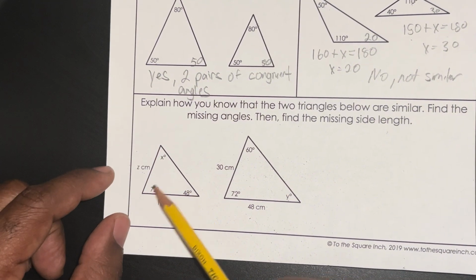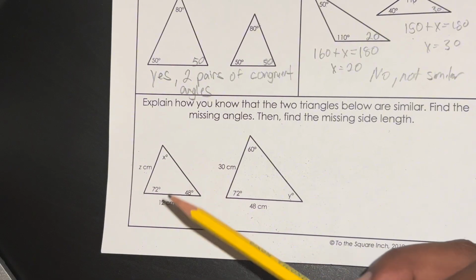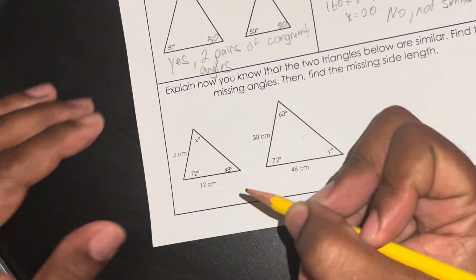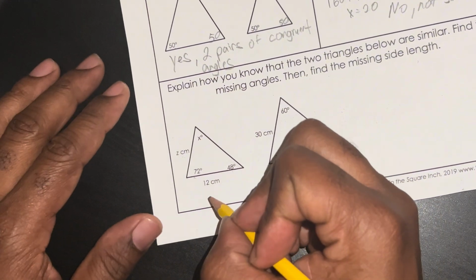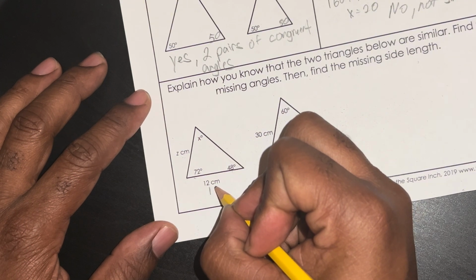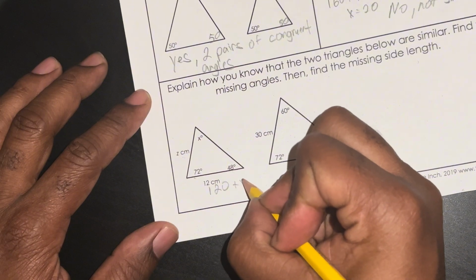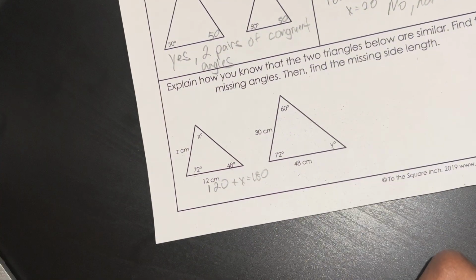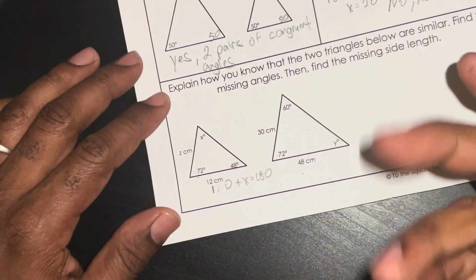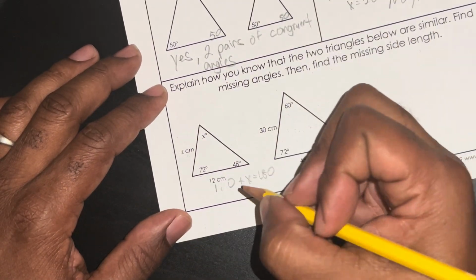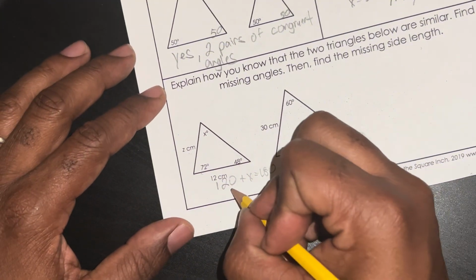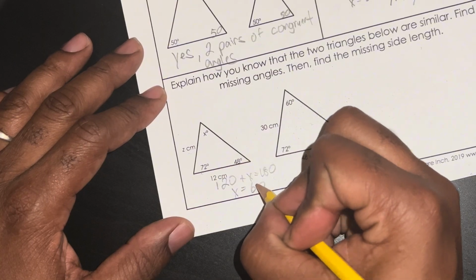So for this one, let's find the missing angle. We've got 72 and 48. You want to add those together. What is that, 150? I mean 120. 120 plus x equals 180. Which means x equals 60.